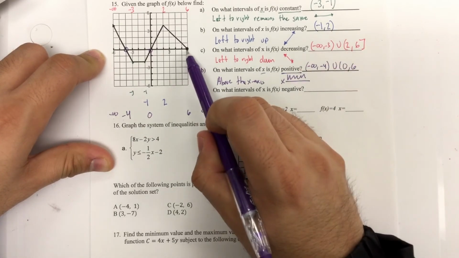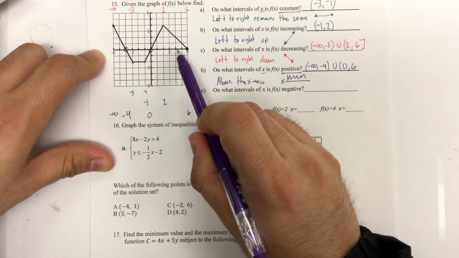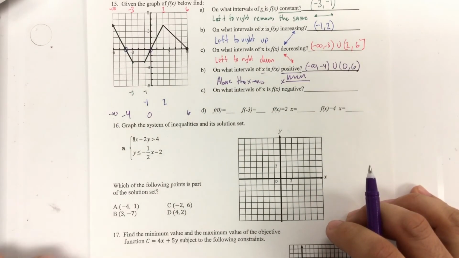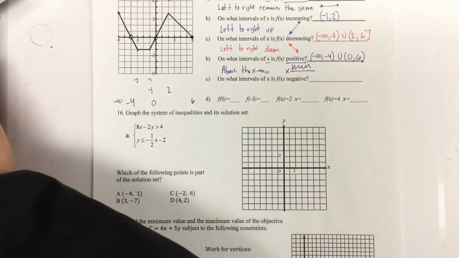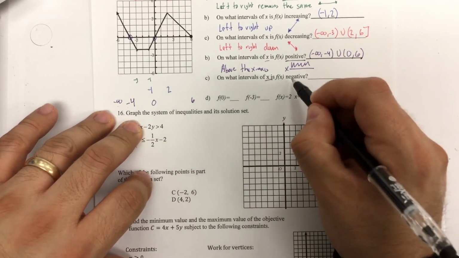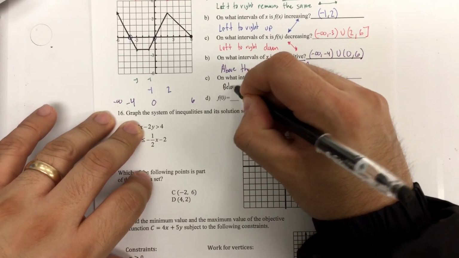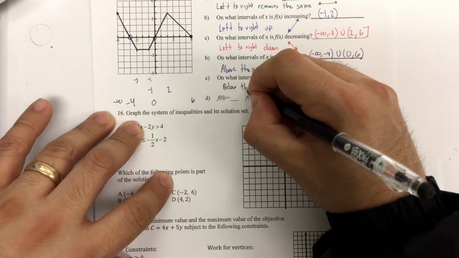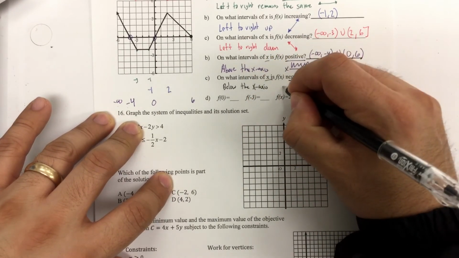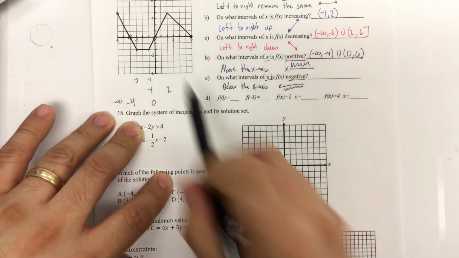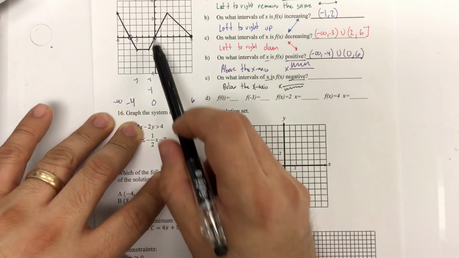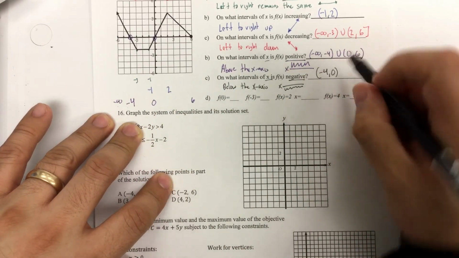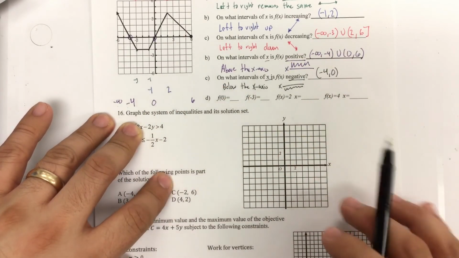Now, even though 6 is a closed circle, it's on the x-axis, and the x-axis for this problem is considered neutral. So I put a parenthesis on it to show that it's not included. All right, for the next one, on what intervals of x is f of x negative? This one will be below the x-axis. So here's the x-axis, and it's everything below it. We already know that this is -4 to 0, and we don't include the endpoints because the x-axis is neutral. It's not positive or negative.